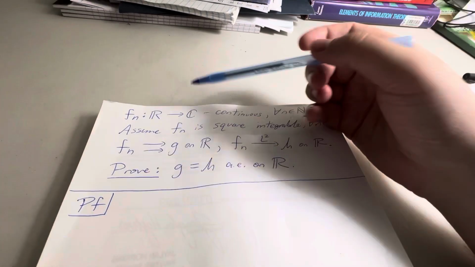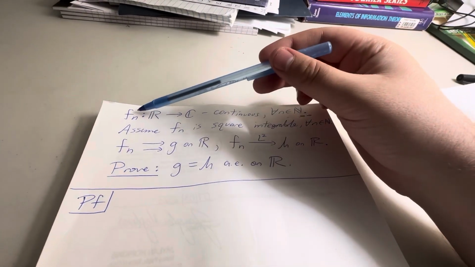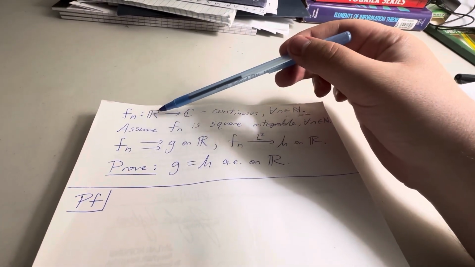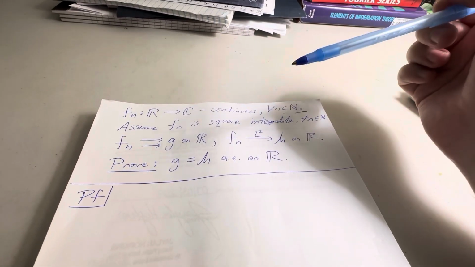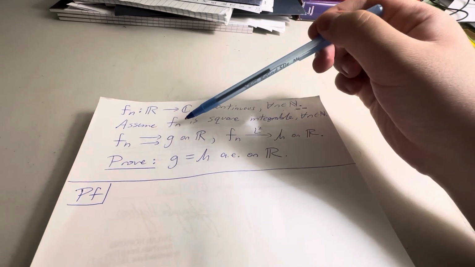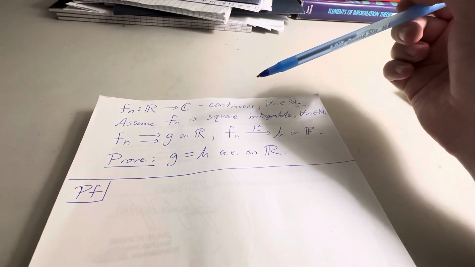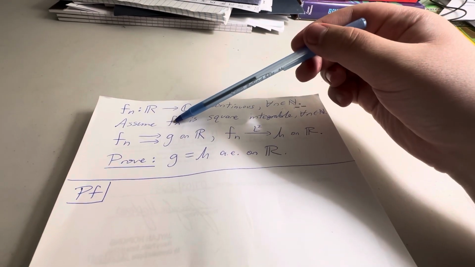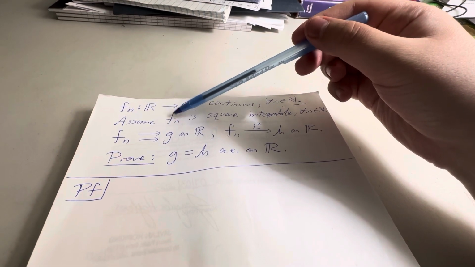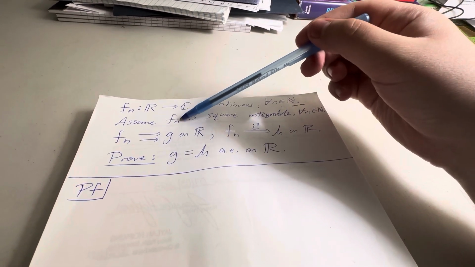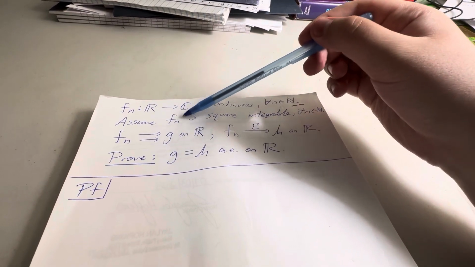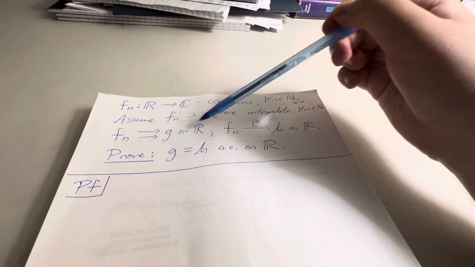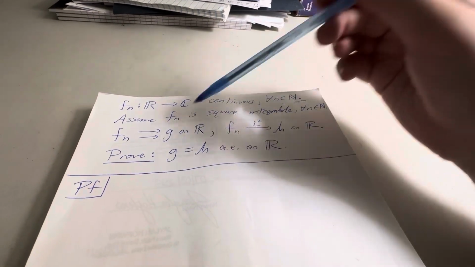So what is the problem, if you haven't read it? Fn is a function that maps real numbers to complex numbers. It is continuous for every n. We assume that it is square integrable, which means that if you take the integral over the whole space, R, of the absolute value of it, squared, well, I should say that first: take the absolute value, square, and then integrate. It's finite for every n.